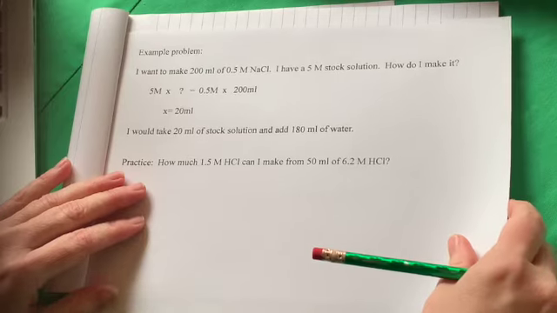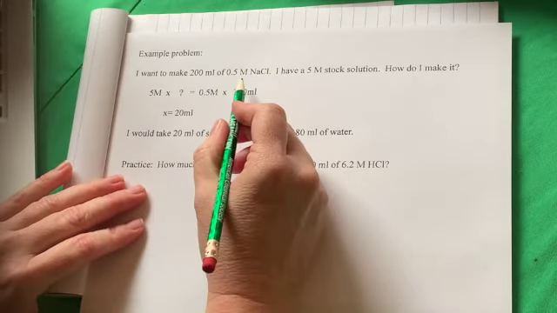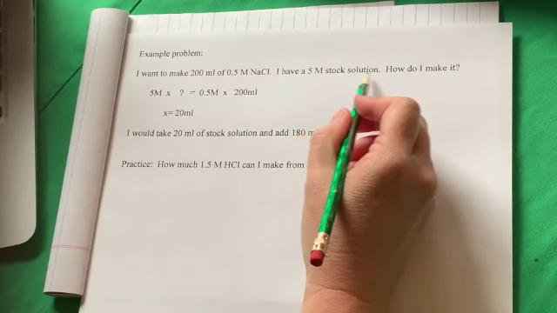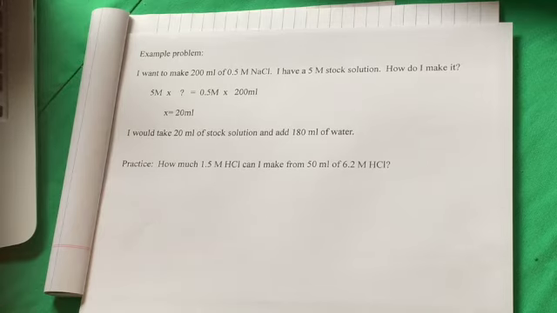All right, in your notes, I actually have already typed out an example problem. I want to make 200 mils of a 0.5 molar sodium chloride solution. I have a 5 molar stock solution. How do I make it?